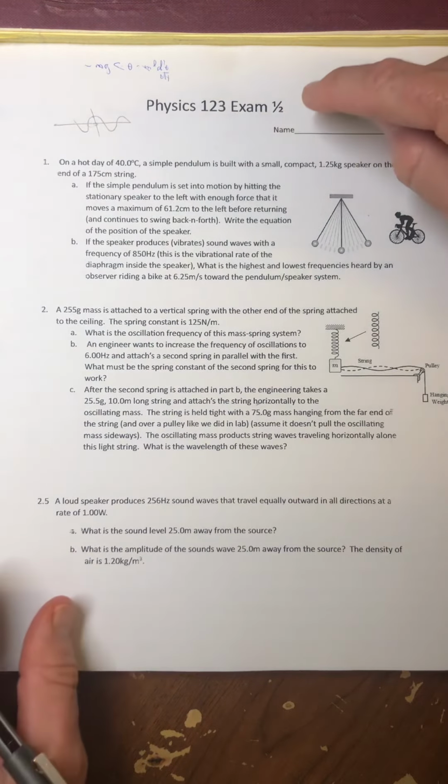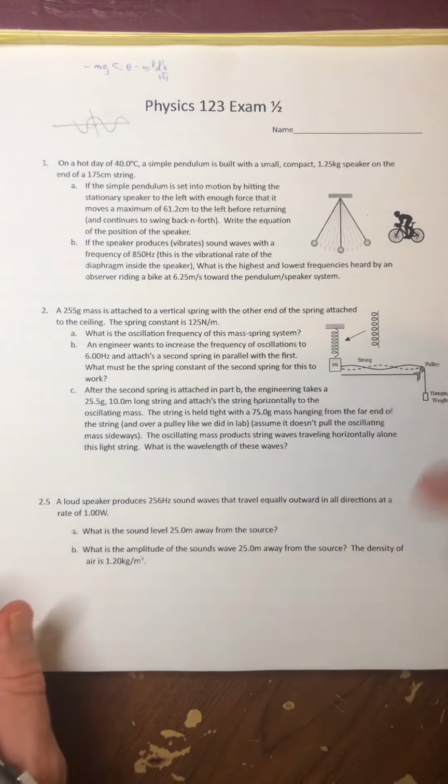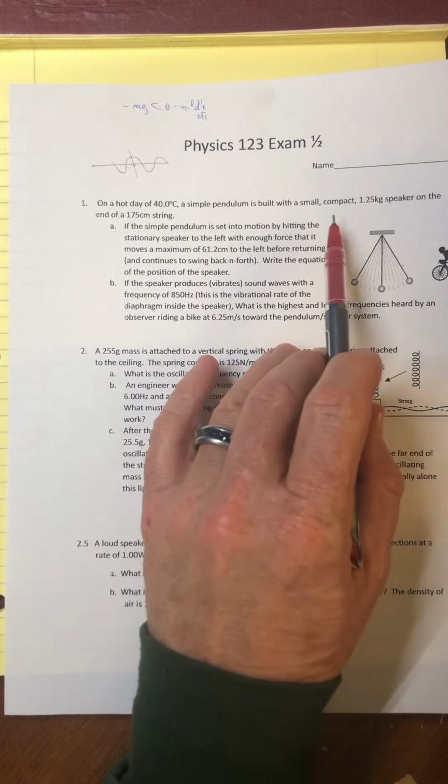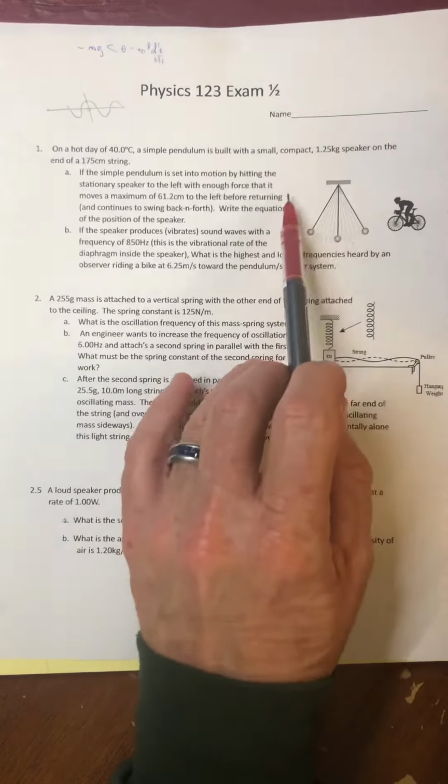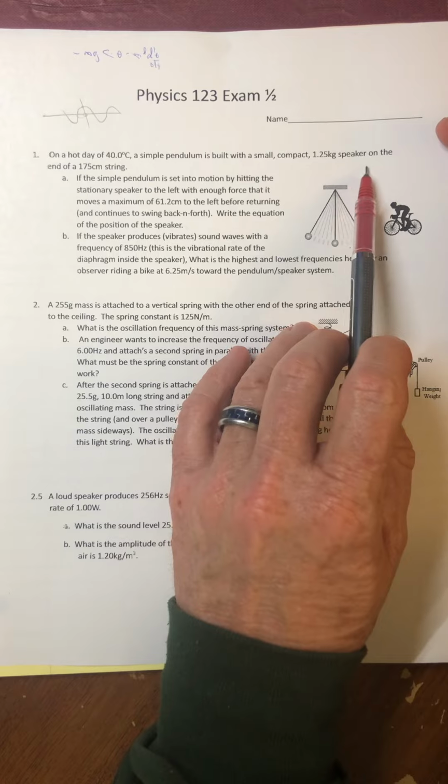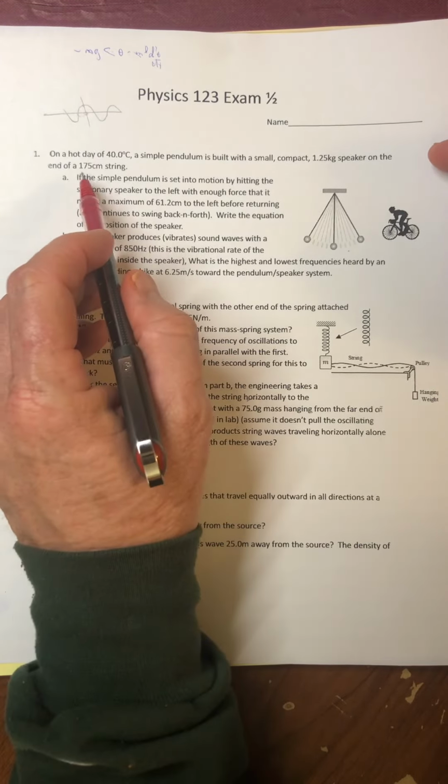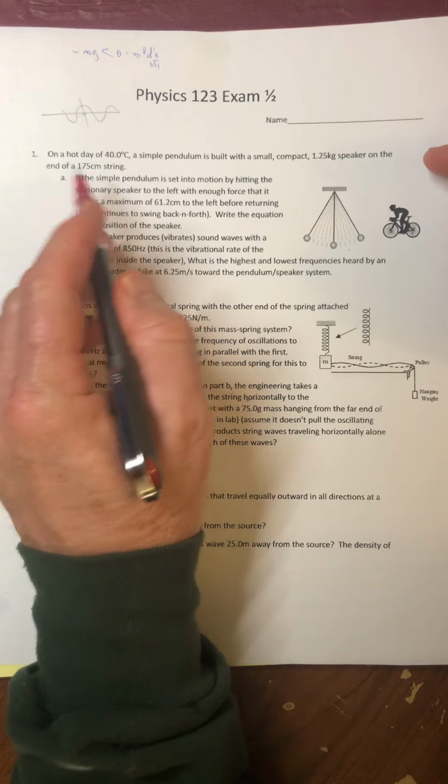It is only a half exam. It's got these 2.5 questions. Let's start here with this first one. It's got a part A and B, and it looks like it's got a little pendulum and a bike rider. And of course it says on a hot day, so 40 degrees, a pendulum is built with a small compact speaker, a 1.25 kilogram speaker at the end of, and I'm going to call that a 1.75 meter string.